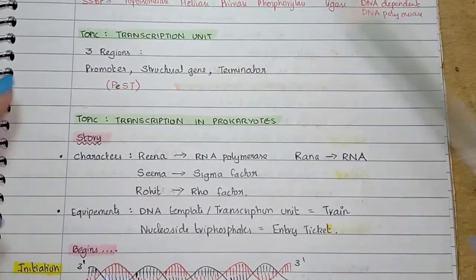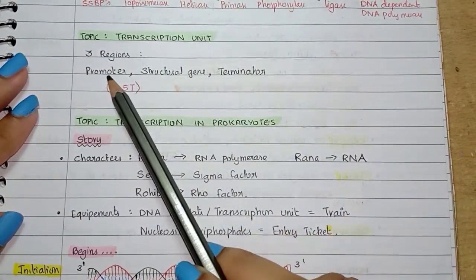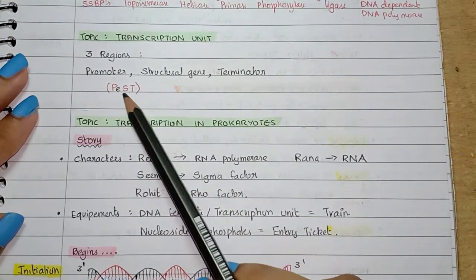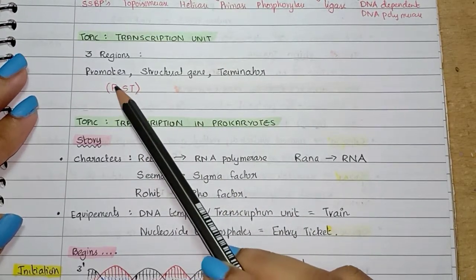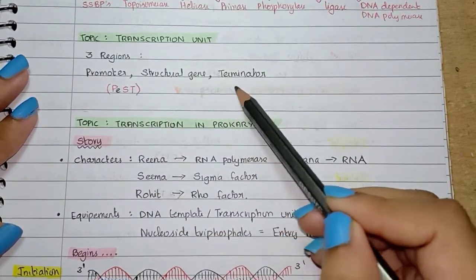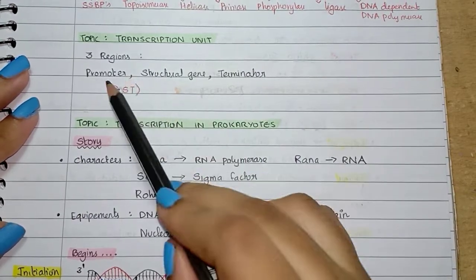Our next topic is transcription unit. So there are three regions in transcription unit, that is promoter, structural gene, and terminator. Easy trick is PEST. Okay, and PST. After P there will be QR and ST. So E is silent here, that is we don't need E here, that's why. Okay, PEST.